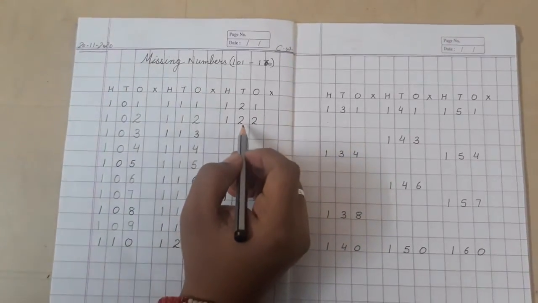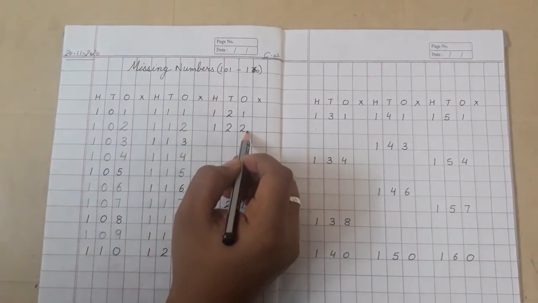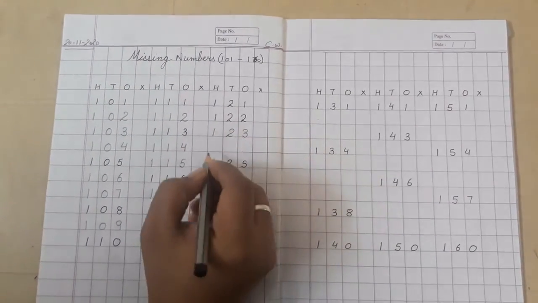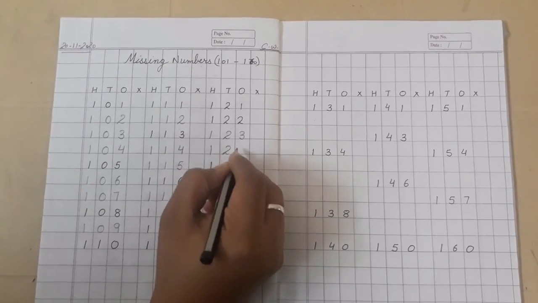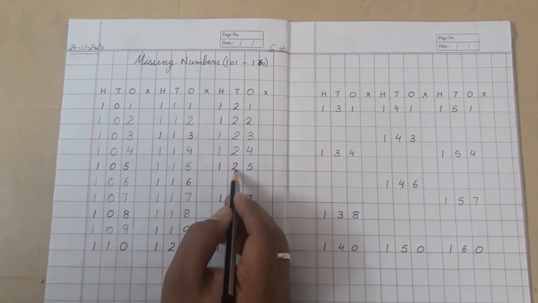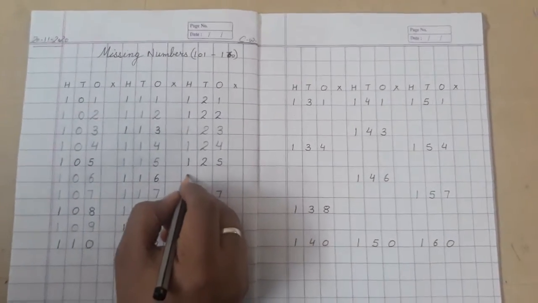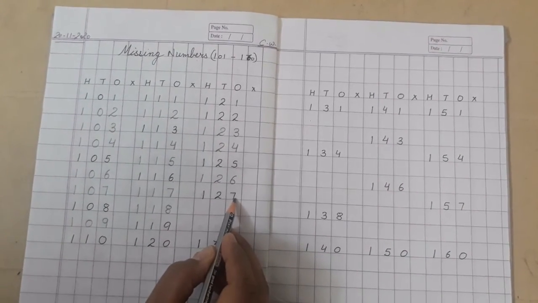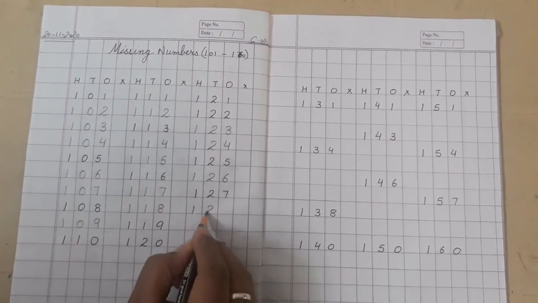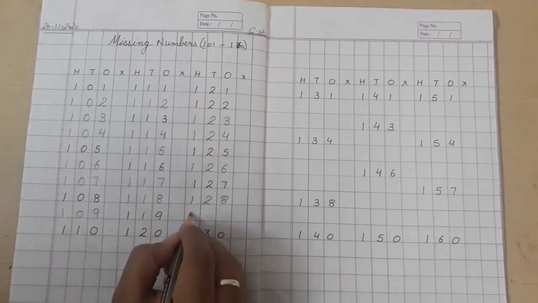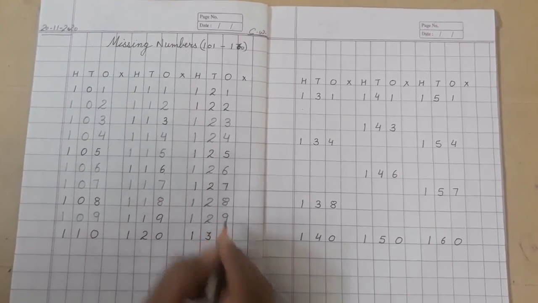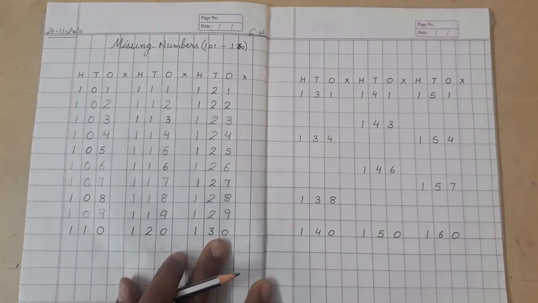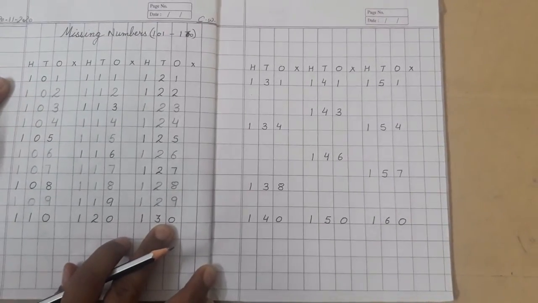Now after that we have 121. Next we have 122. Then we have 123, 124, 125. Then we have 126, 127, 128, 129, 130. So like this we have completed our numbers from 101 to 130.